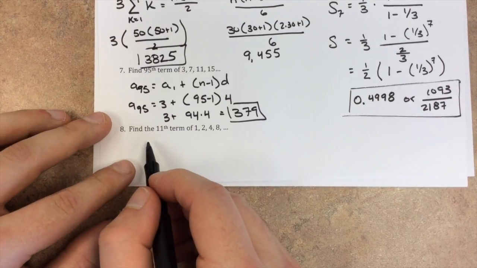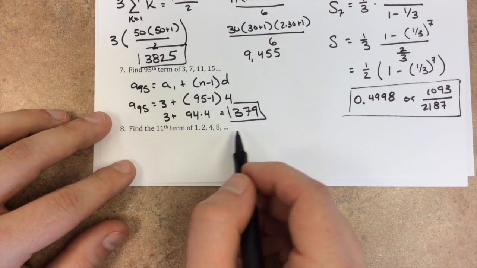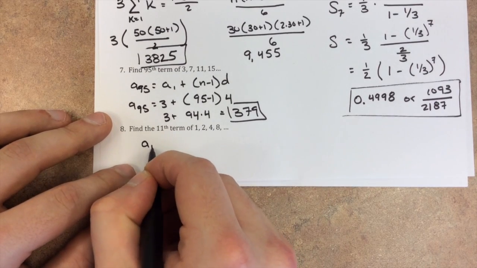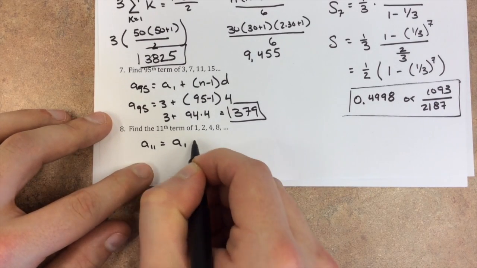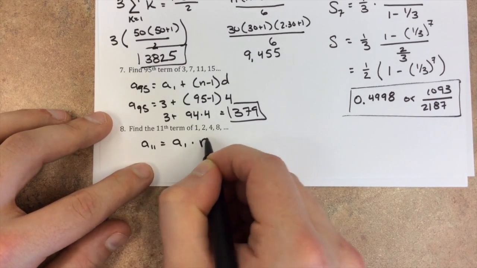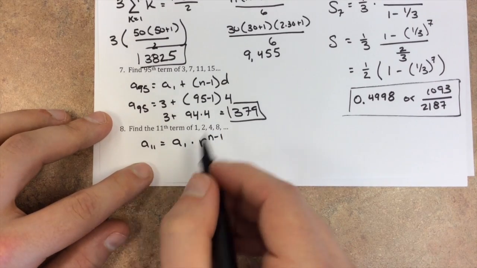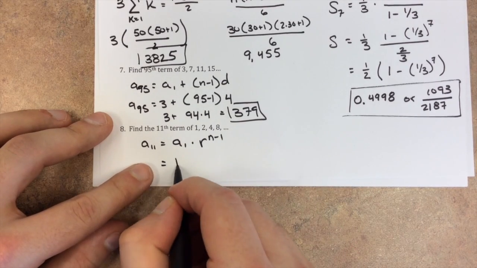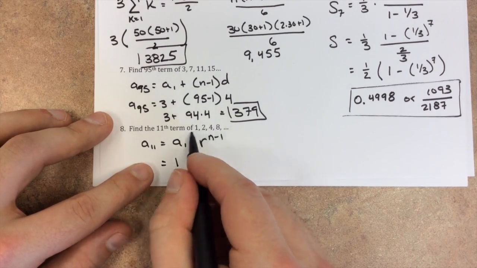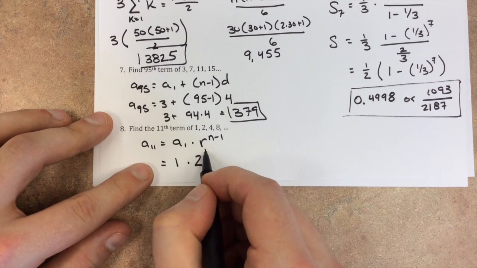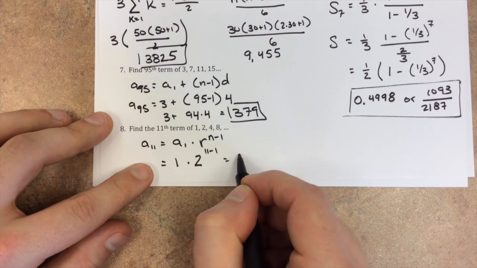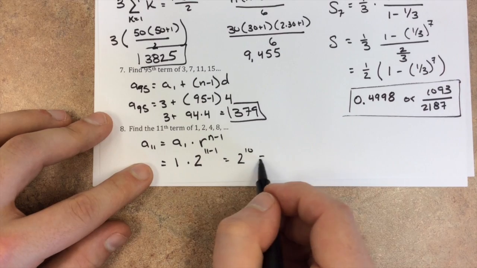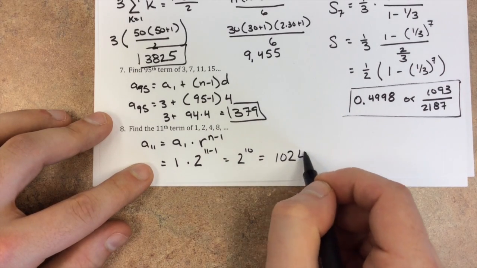Same thing. Find the 11th term of, this is a geometric sequence, so a11 equals, I'll write out the formula for you, a sub 1 times r to the n minus 1. So here, my first term is 1. The common ratio is 2 each time, and that would be 11 minus 1. So that's 2 to the 10th, which is 1,024.